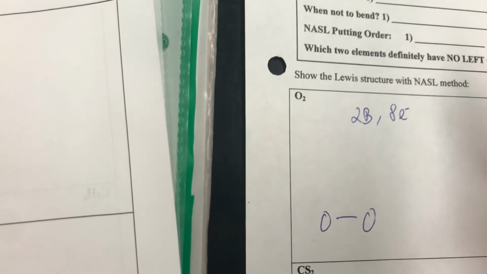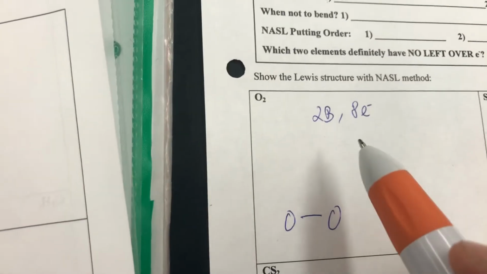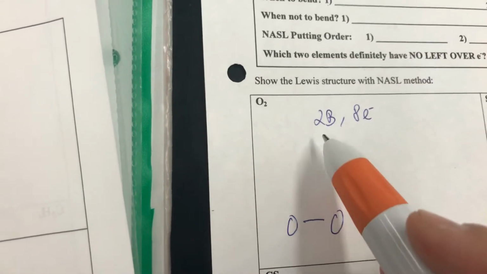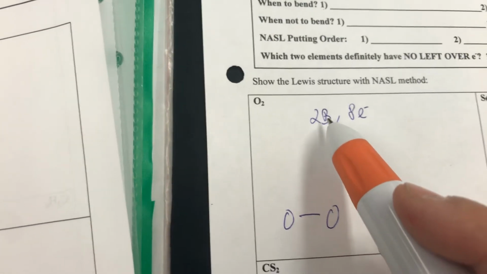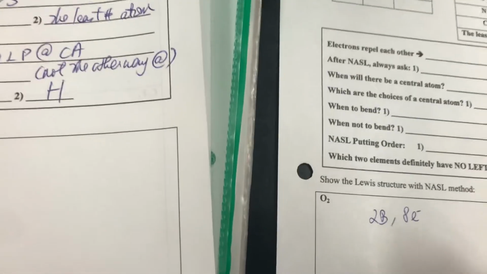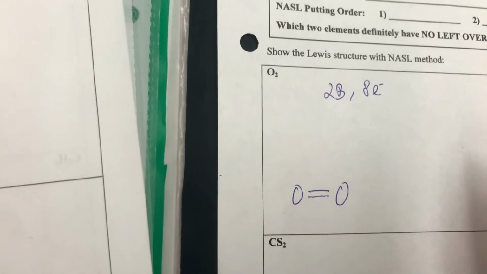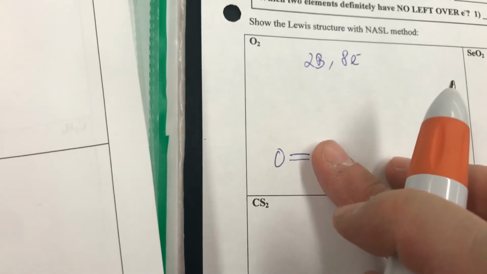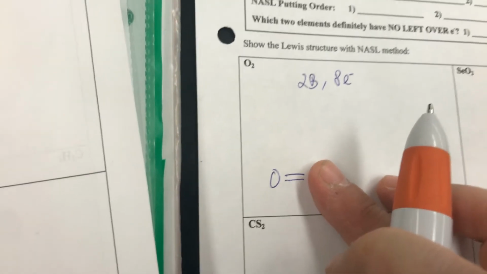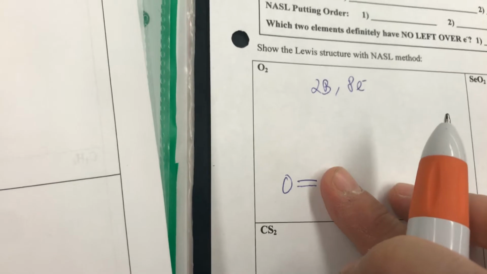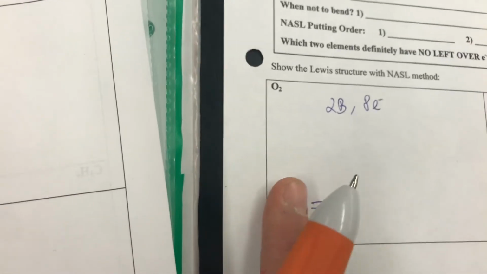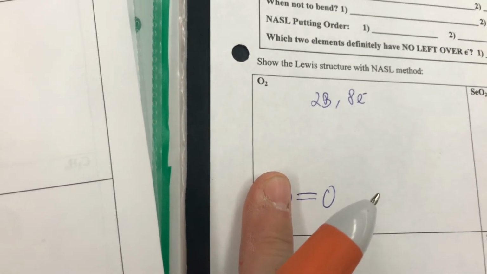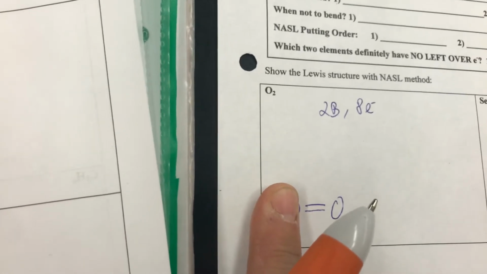And then after that, I'm going to check the bonds. Now, my bonds are not happy because my NASL says two bonds, and here there is only one bond. So we're going to add one more bond. And then we're also going to check if the atoms have a full shell. This oxygen is not full shell because it only has 4 electrons in the picture, and I need 8 total, so I need 4 more. And same thing for this oxygen: it's not full shell. It only has 4, so you have to put 4 more.